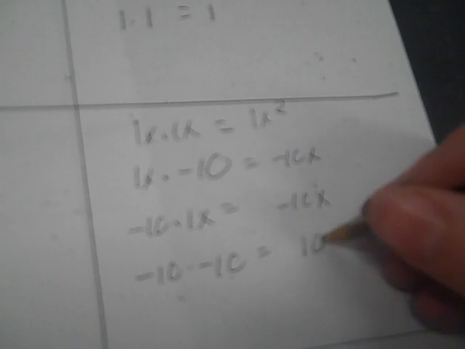Okay, and that takes care of him. Then negative 10 to 1x and negative 10 to negative 10. Okay, so that's 1x to the second. That would be negative 10 with x. That would be negative 10 with x. And here I'm just multiplying two constants, so it's 100 without x.